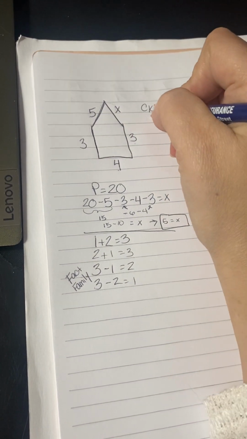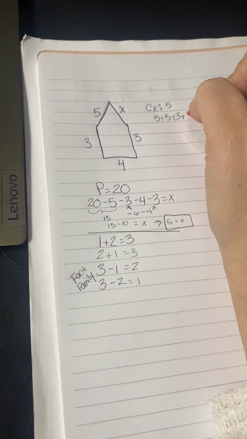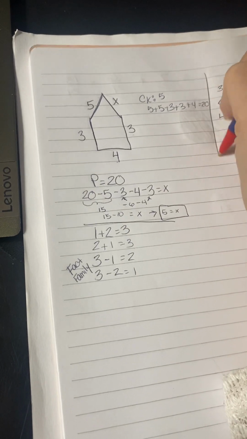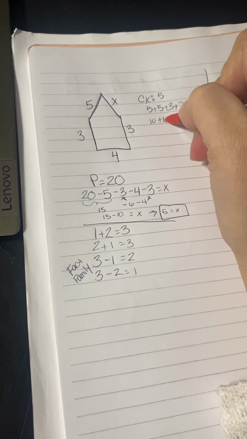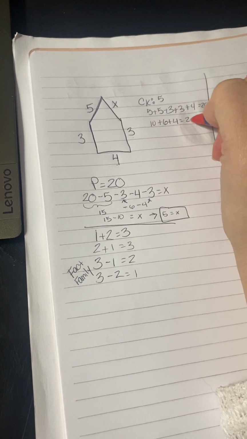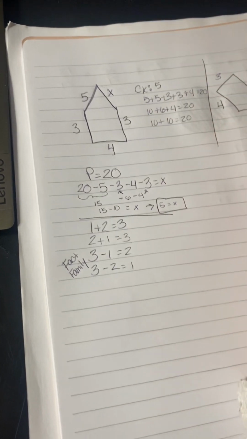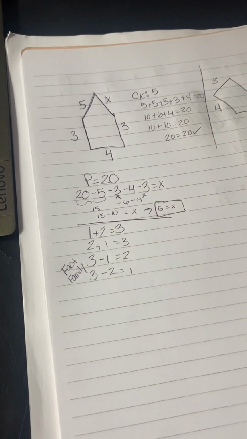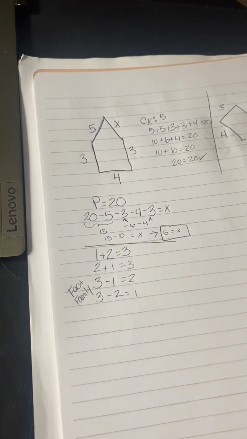So add them. 5 plus 5 plus 3 plus 3 plus 4. Does it equal 20? 5 plus 5 is 10. 3 plus 3 is 6. 10 plus 6 plus 4 is 10. 10 plus 10 is 20. So yes, it checks out. So it's kind of like thinking about addition and subtraction as a fact family.